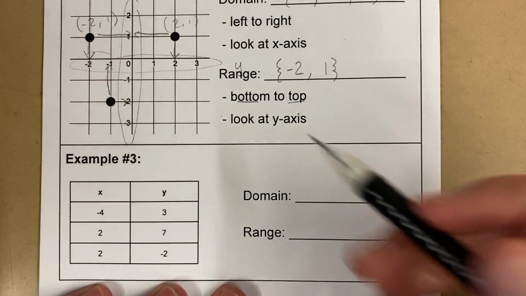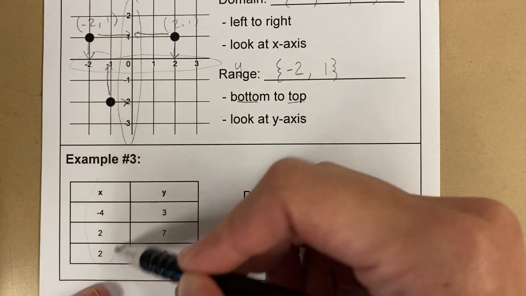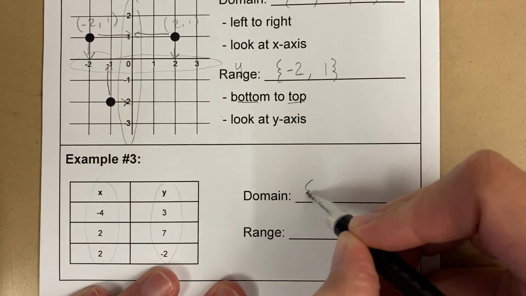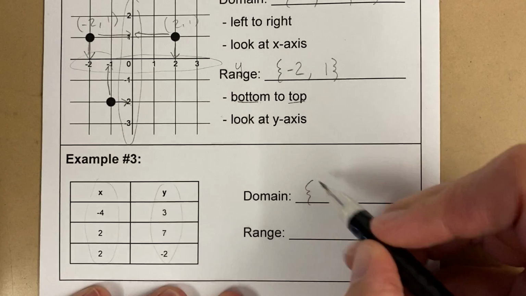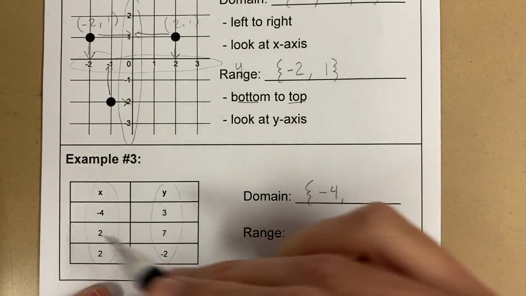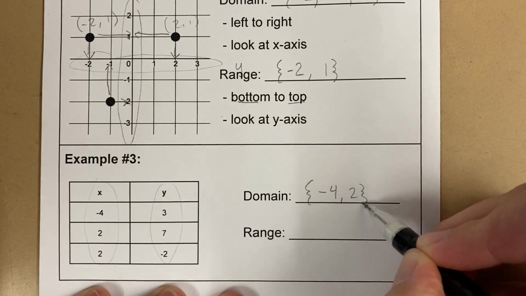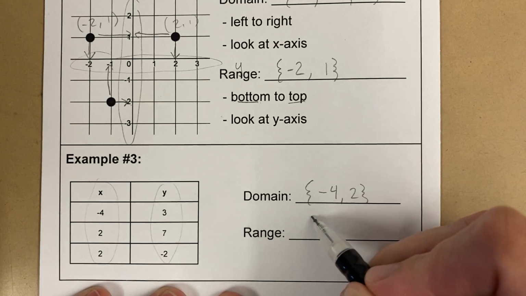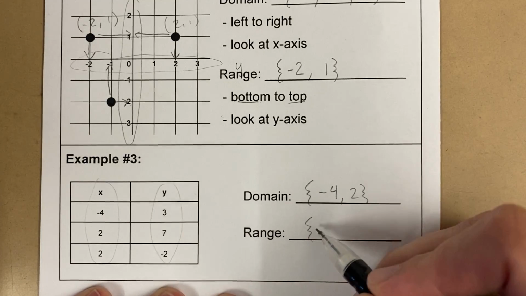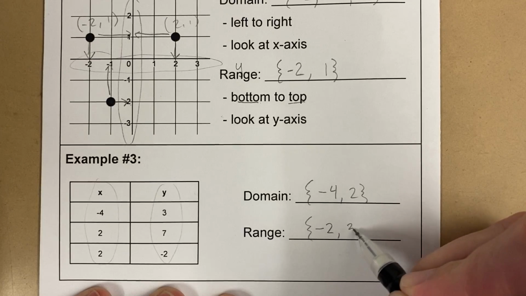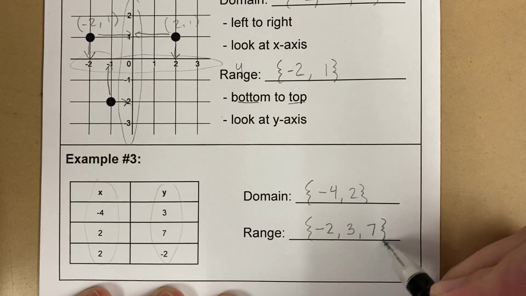All right, let's look at this table. Here are all the x values. Here are all the y values. I'm literally just listing them in order. For my x values, -4, 2. There's a repeat there. I don't list the 2 twice. And for my range, let's list these in order from least to greatest. -2, 3, and 7. And that's it.